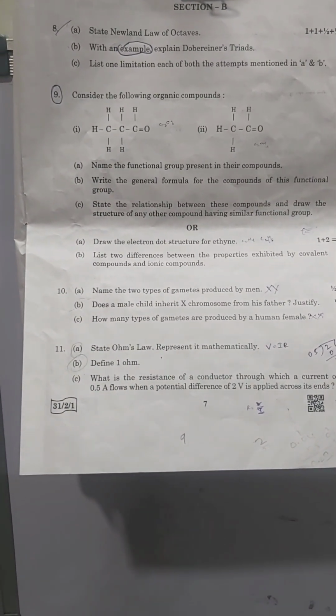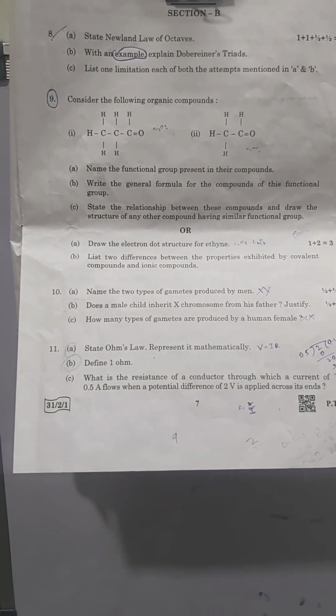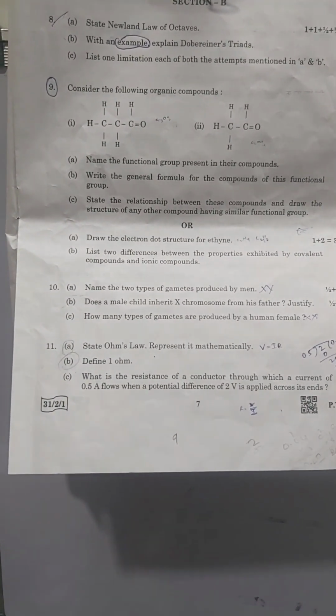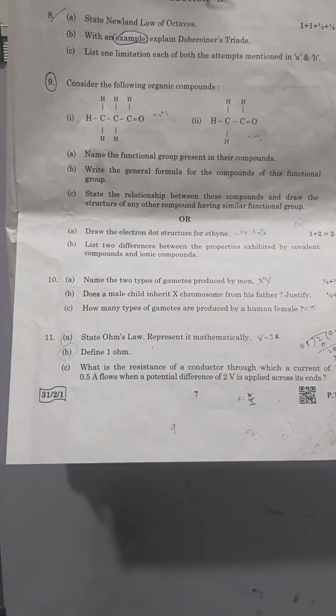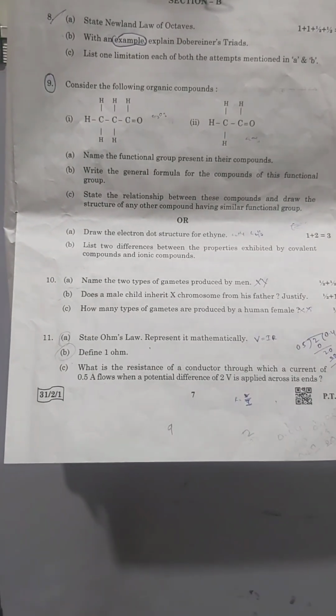Coming to section B, each question carries 3 marks. The 10th one is a biology question. Name the two types of gametes produced by men. Does a male child inherit X chromosome from his father? Justify. How many types of gametes are produced by human female?